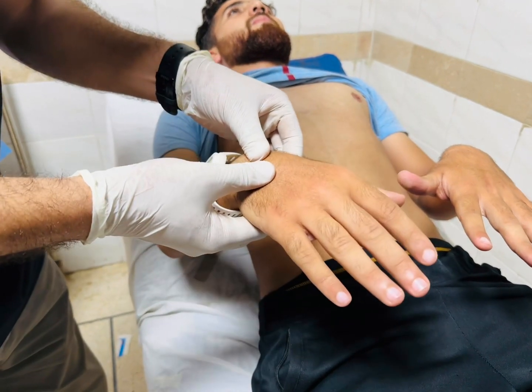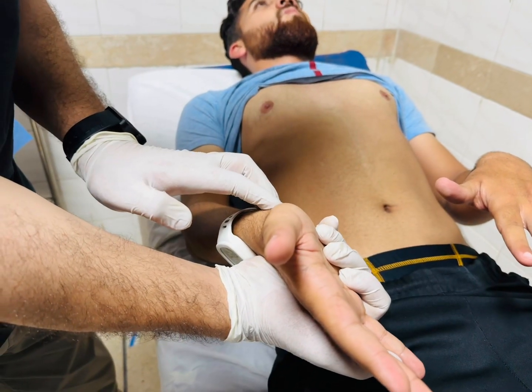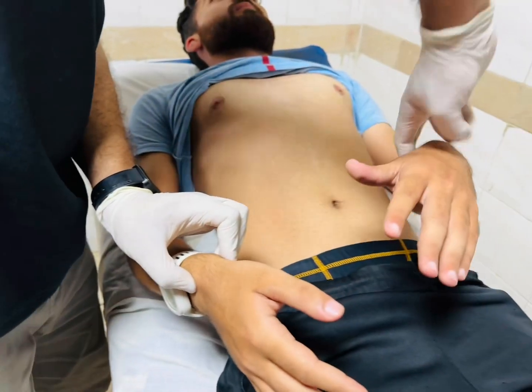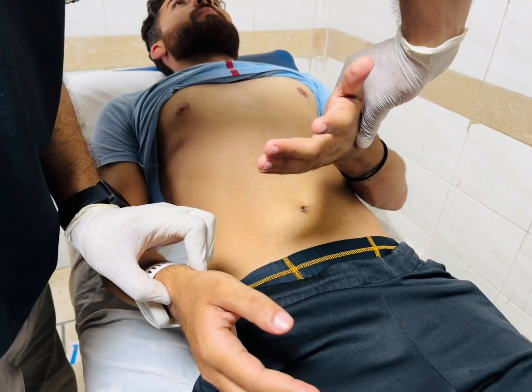Now we will check the pulse. We will look for the rate, rhythm, character of the pulse, what is the condition of the vessel walls, and we will check for the radio-radial delay. Is there any radio-radial delay or not?